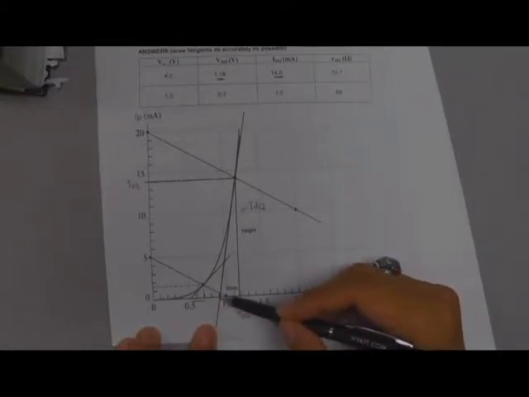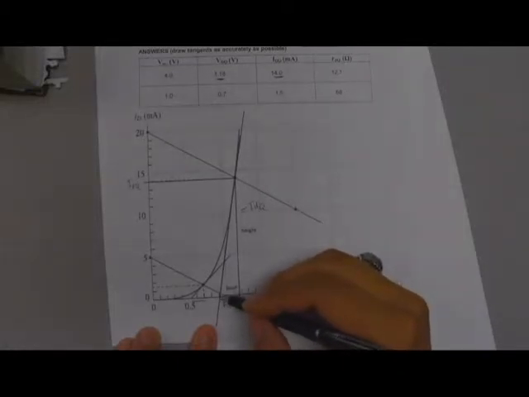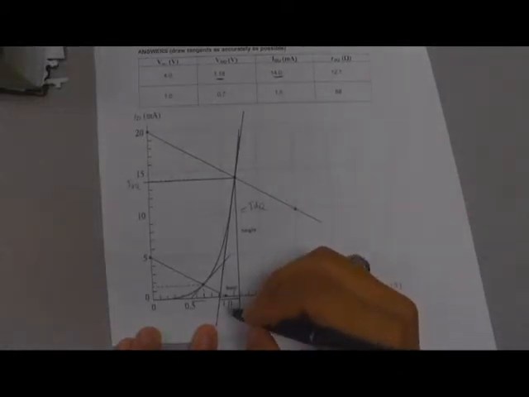This crossing is approximately 1 volt this way in width. So it's approximately at 0.9.